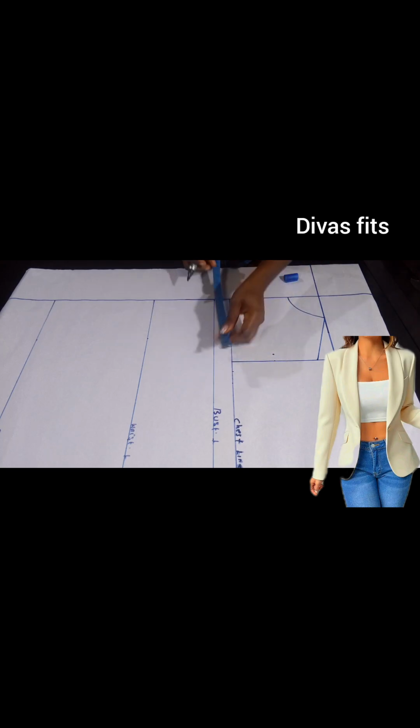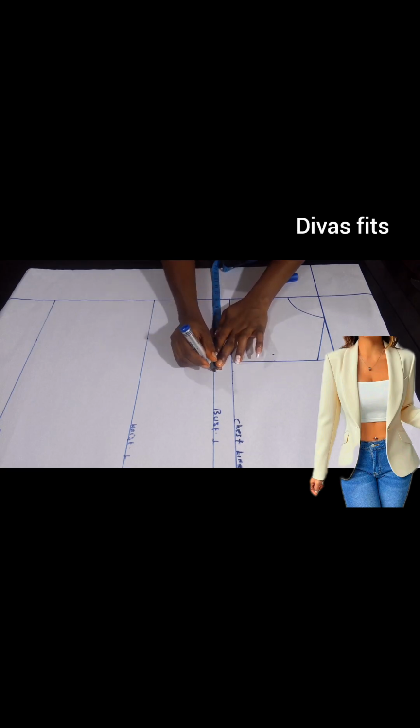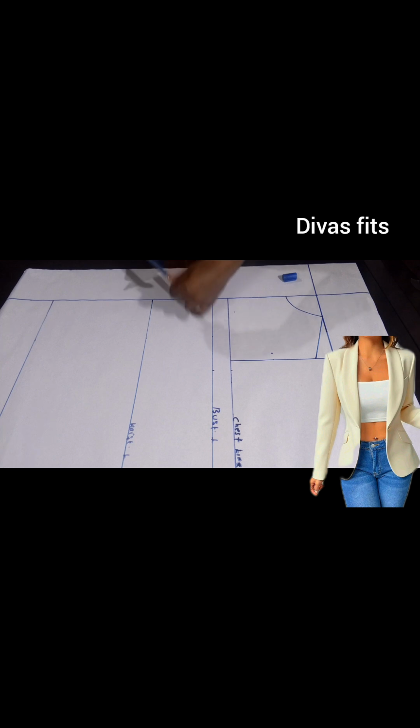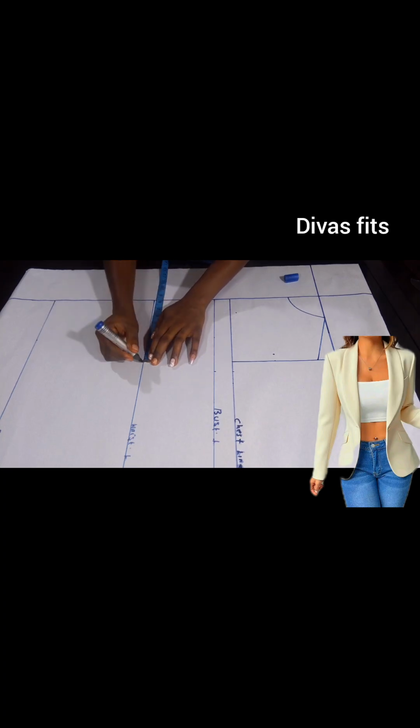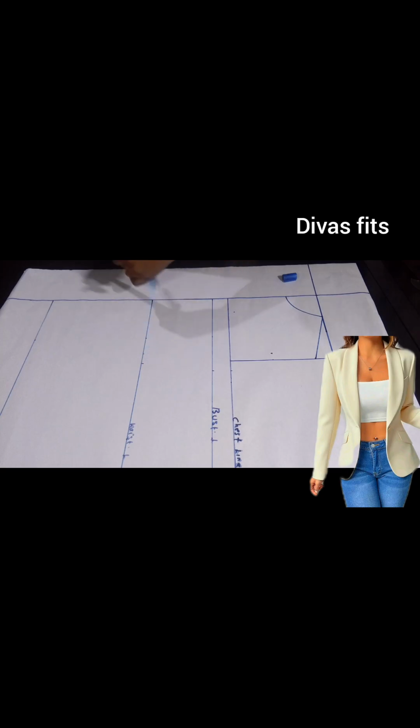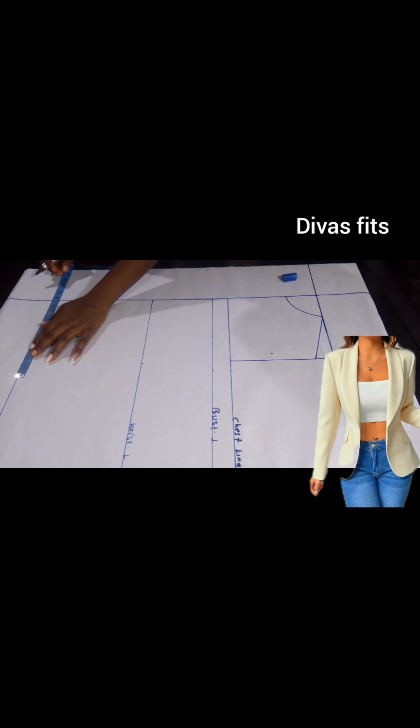At this point I'm going to divide my bust circumference measurement by 4. I'm going to do the same: divide your bust by 4. On the half length I'm going to divide my waist circumference measurement by 4 plus 1 inch. Plus 1 inch for that. On the full length you're going to divide your upper hip circumference measurement by 4 as well.